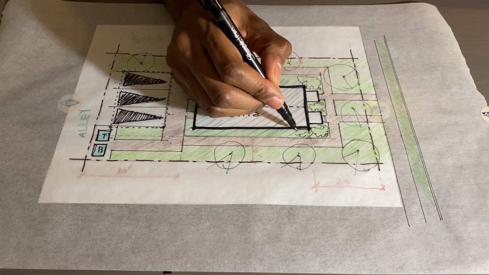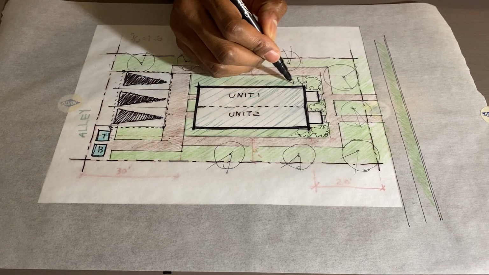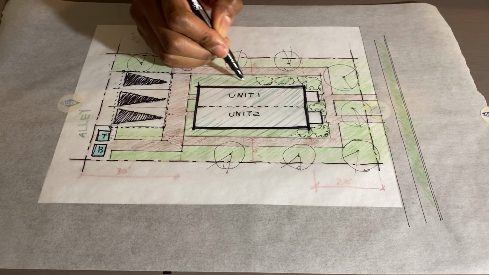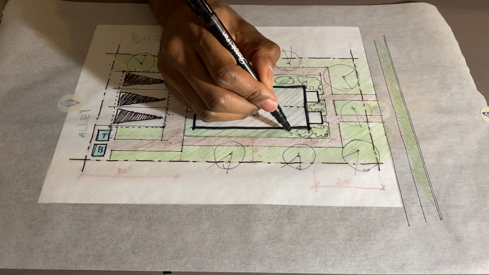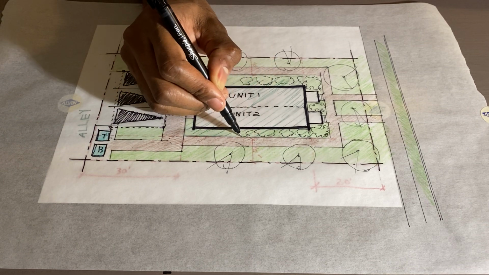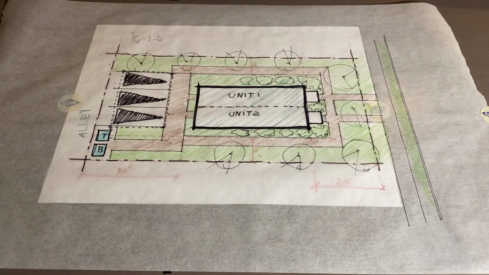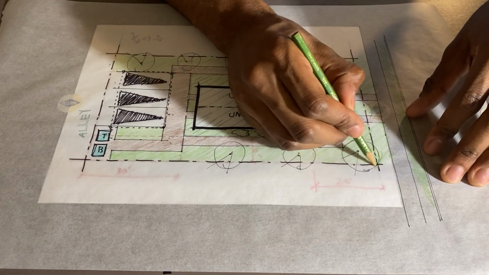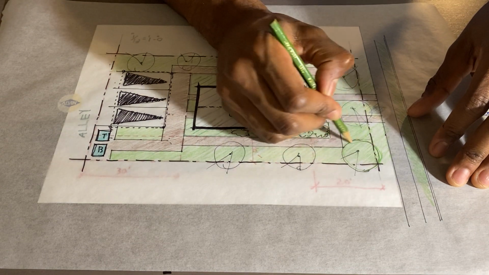Maybe these are just some random bushes, things of the sort. And then what I usually do is just come back and kind of darken it up a little bit so the trees pop.